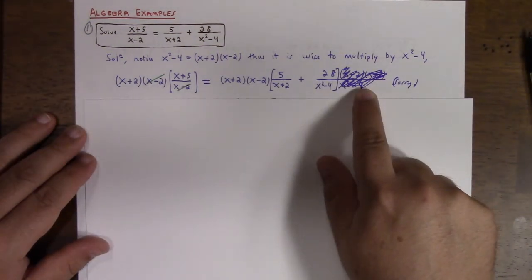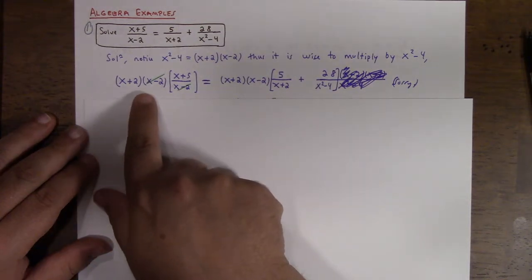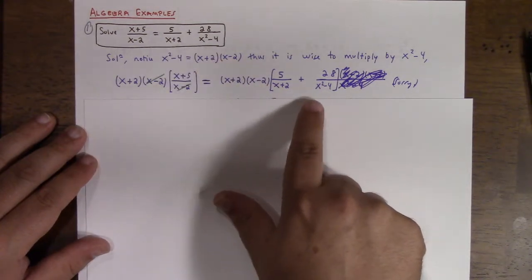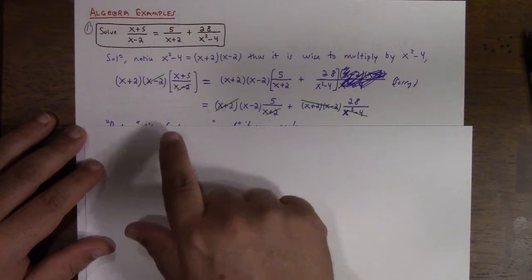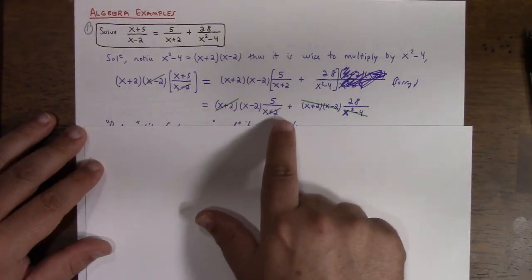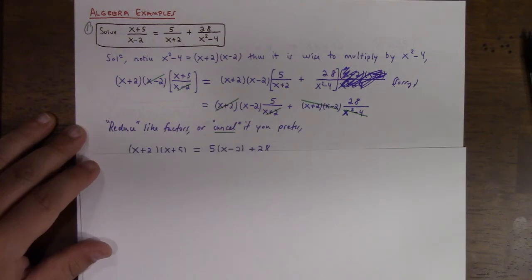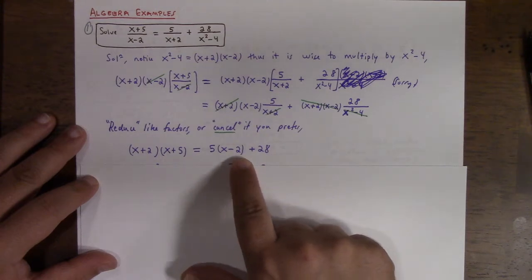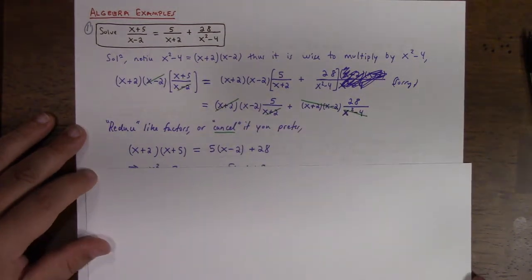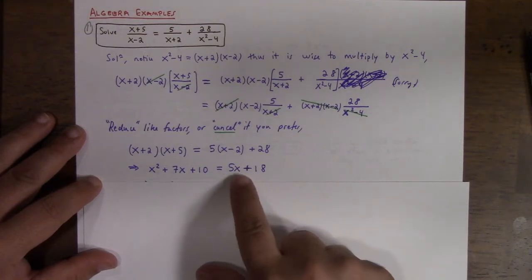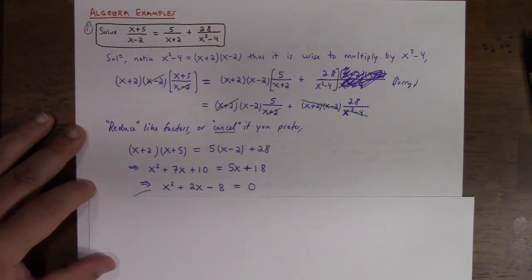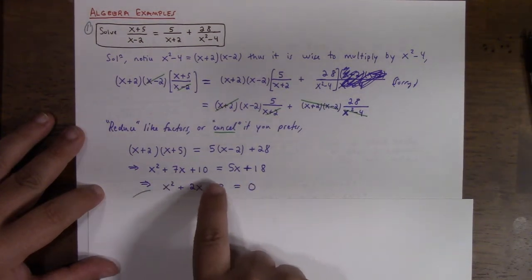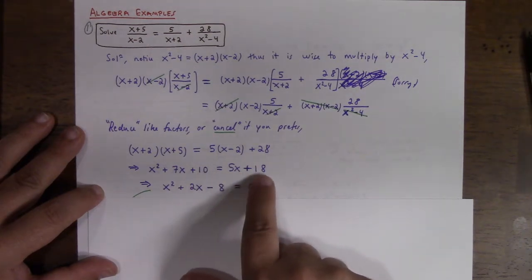Sorry, I don't have a white out at the moment. But x plus 2 times x minus 2 times the left-hand side equals x plus 2 times x minus 2 times the right-hand side. Then we distribute, and notice that this cancels that, this cancels with that, this cancels with that, and just leaves us x plus 2 times x plus 5 equals 5 times x minus 2, plus 28. And then multiplying that out, we get this, and then you can move everything to one side. So subtract 5x from both sides, I get 7 minus 5, which is 2x, and 10 minus 18 is minus 8.